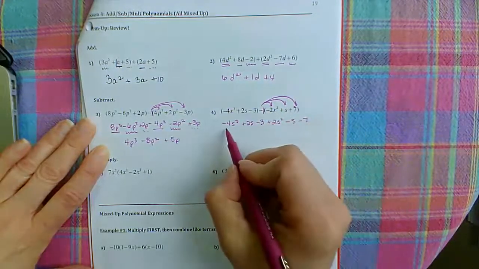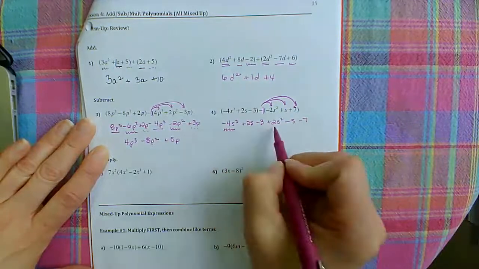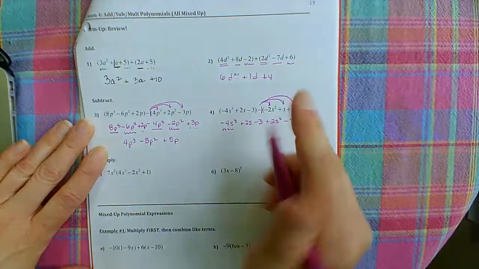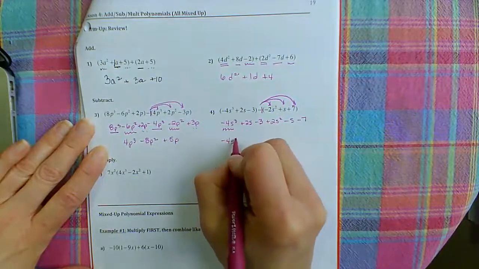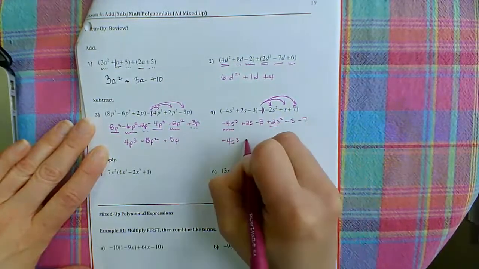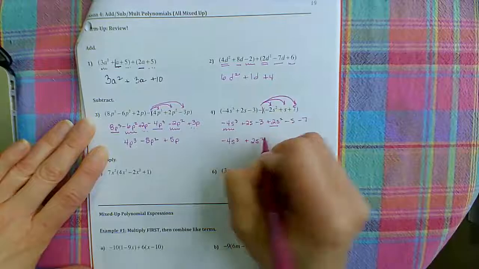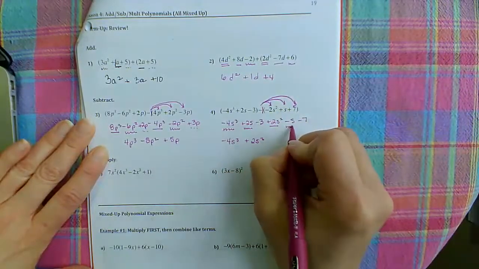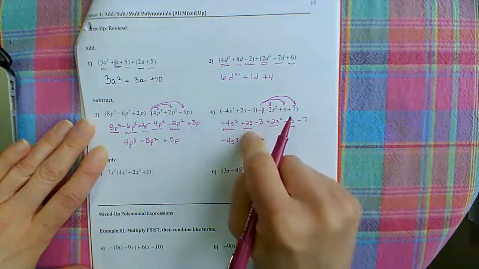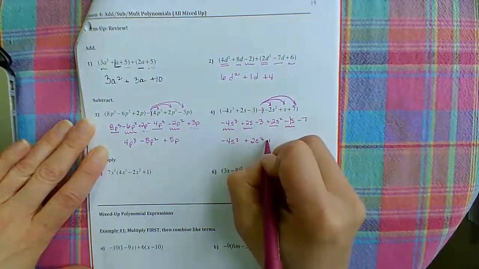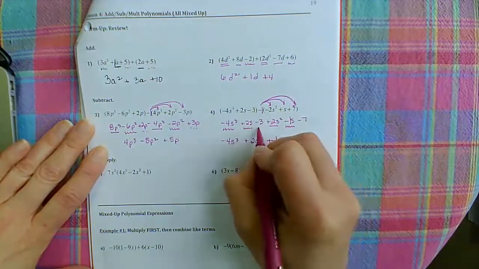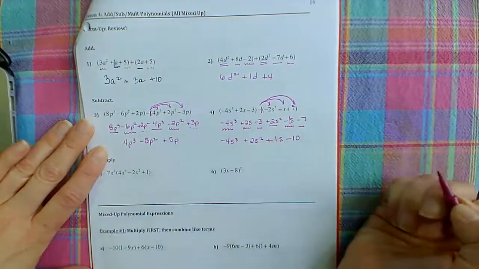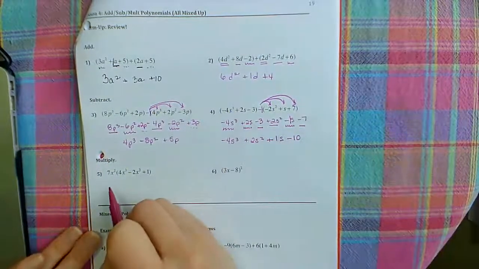Now, I almost got tricked here. Negative 4s cubed and 2s squared, they're similar, but they have different exponents. We can't add them together. So negative 4s cubed plus 2s squared. Then I look for the s's. So here's a 2s, and here's a negative s. Remember, this is negative 1. So positive 2s and negative 1s becomes plus 1s. Negative 3 and negative 7 becomes negative 10. There you go. And number 5, this was multiply.